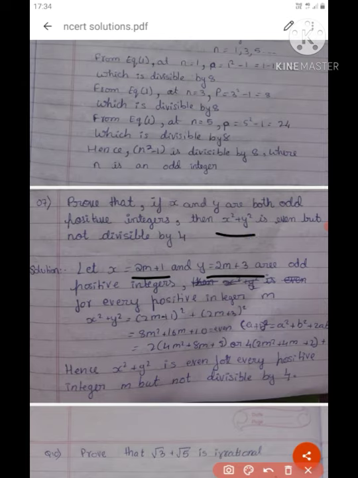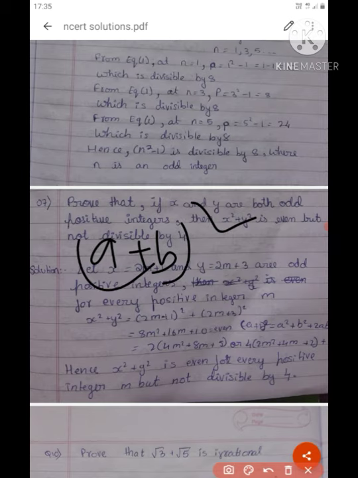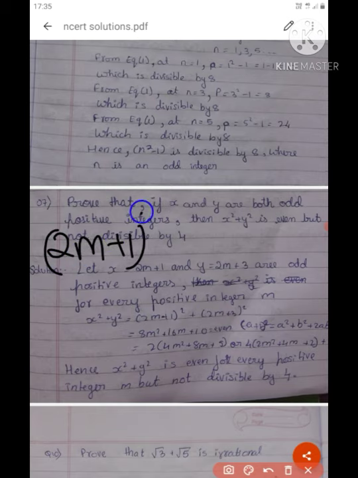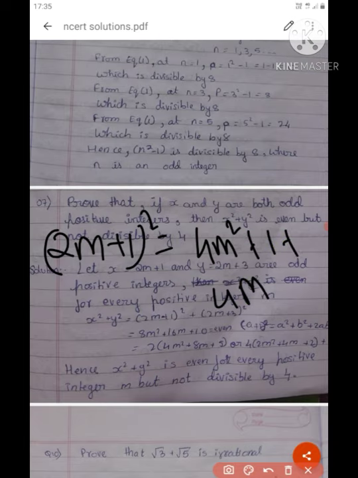Now x square plus y square is, now we took x to be 2m plus 1. So 2m plus 1 whole square plus 2m plus 3 whole square. Nothing but a plus b whole square. A plus b whole square is nothing but a square plus b square plus 2ab. Now 2m plus 1 whole square can be written as 2m whole square, which is 4m square, plus 1 square, 1, plus 2 into 2m, 4m.